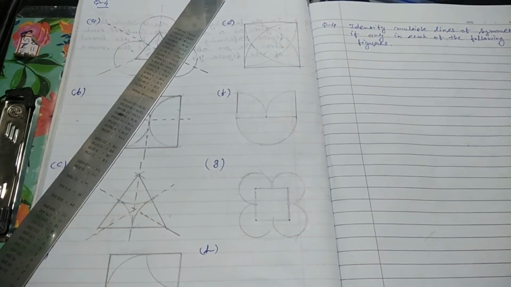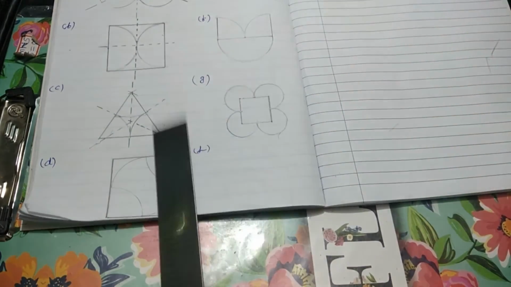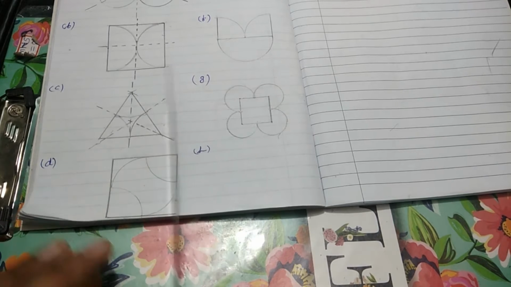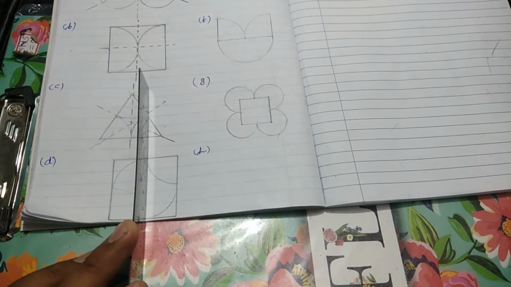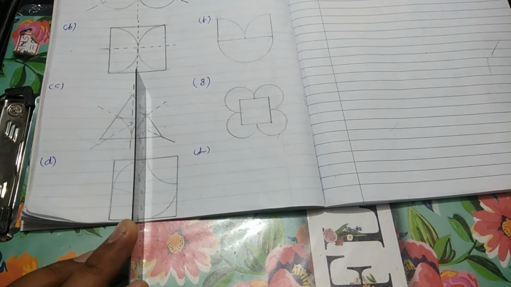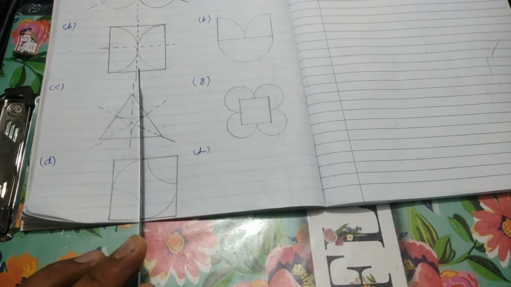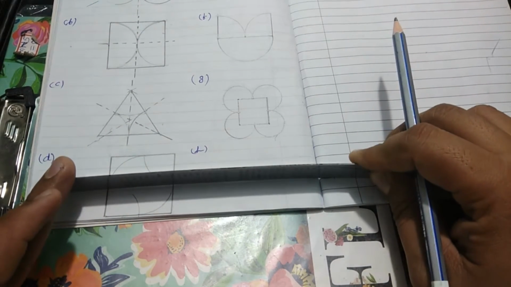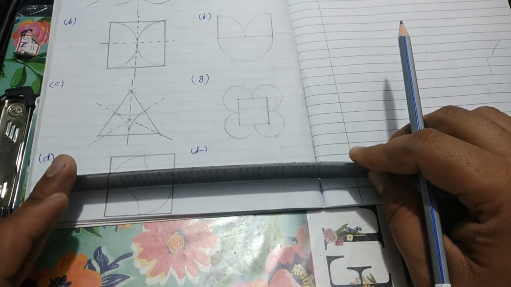So for this figure we have found 3 lines of symmetry. Now we will come to this part. This is a square. So now first of all we will put the scale vertically. These two parts are not identical, so this is not our line of symmetry. Then we will put horizontally, and this is also not identical, so this is not our line of symmetry.